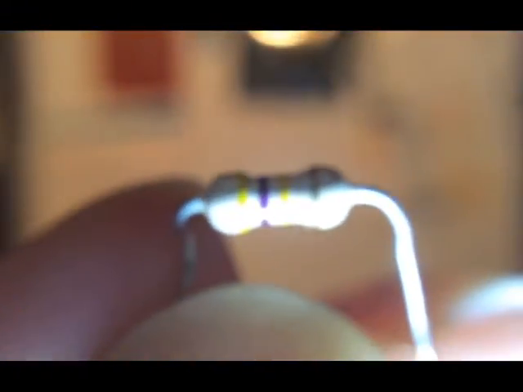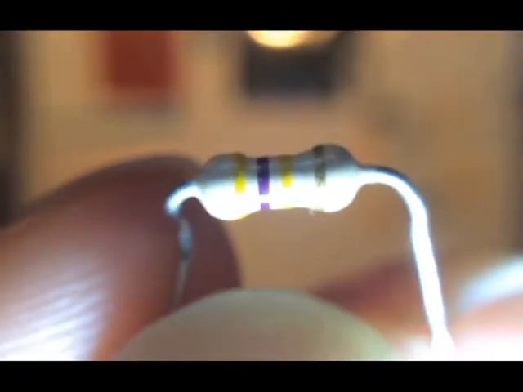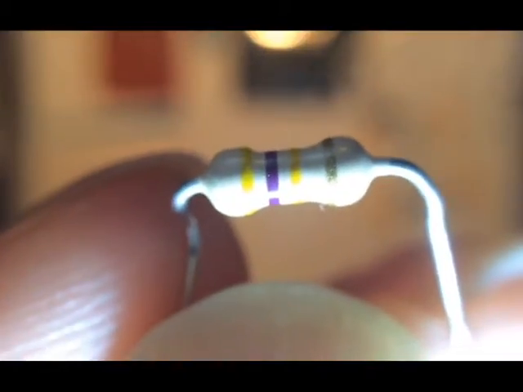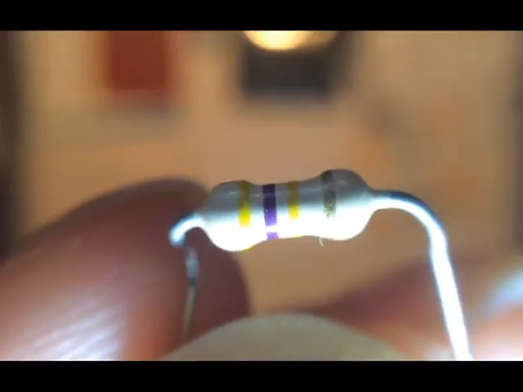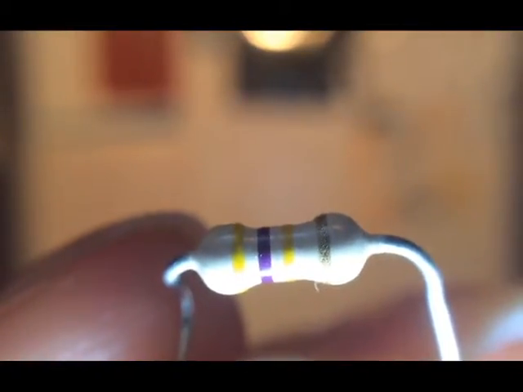Now this one, I get it up in there. We've got little bands there. We've got yellow, purple, yellow, and then gold. I'll explain what those mean in just a moment here as I show you one of these other resistors here.